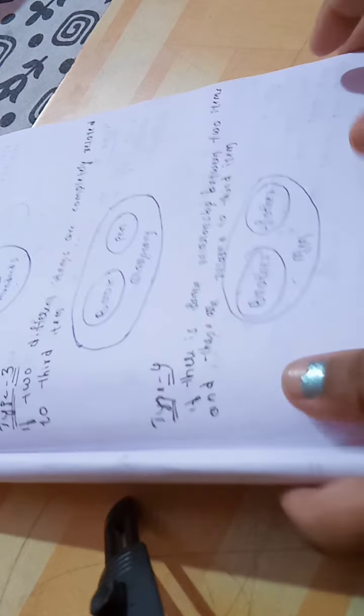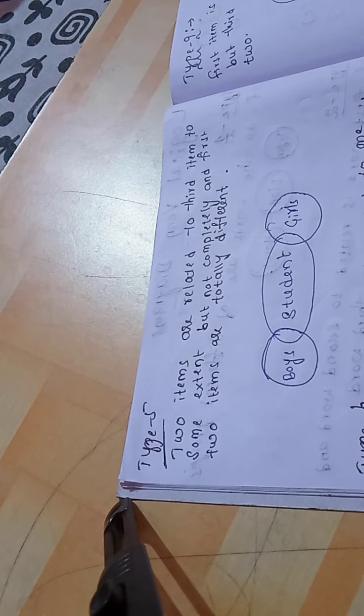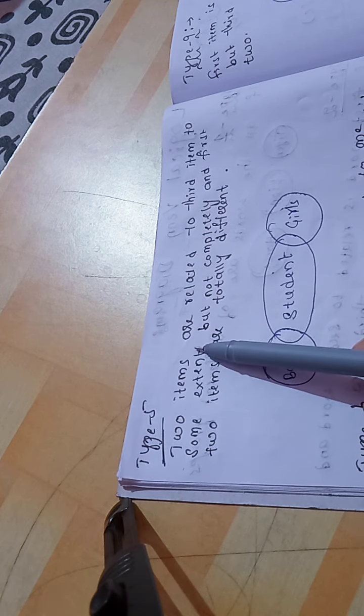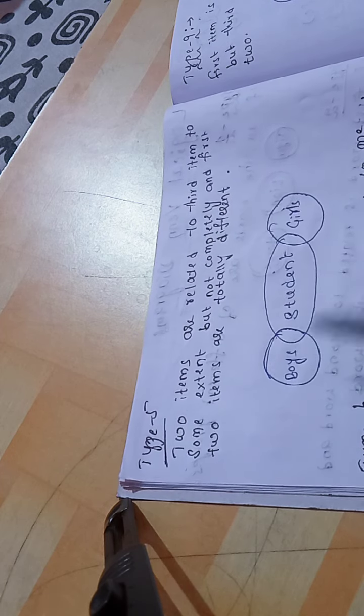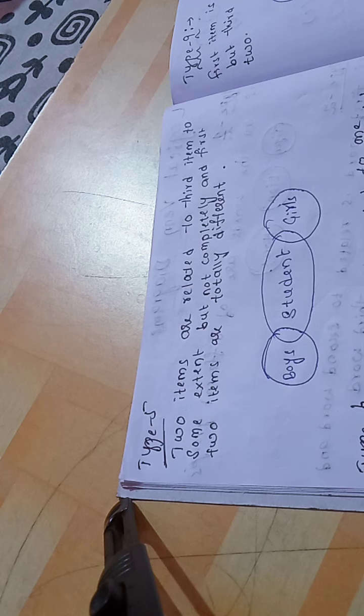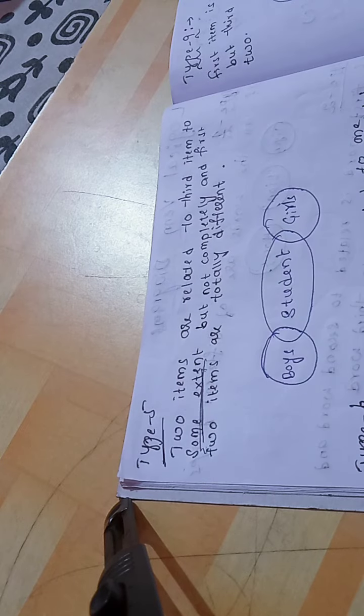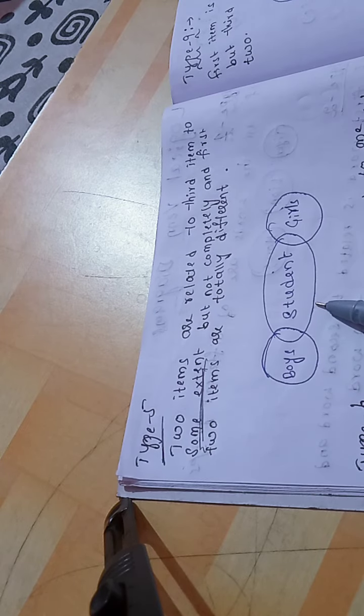Now, the next one, type 5 or rule 5. See here, we took two items. They are related to the third item partially, not completely. To some extent, we said. Means partially they are related.